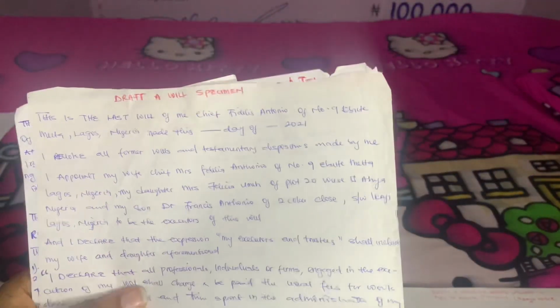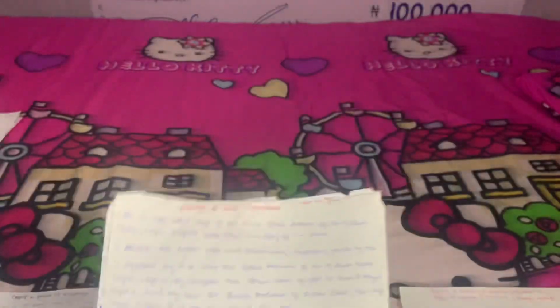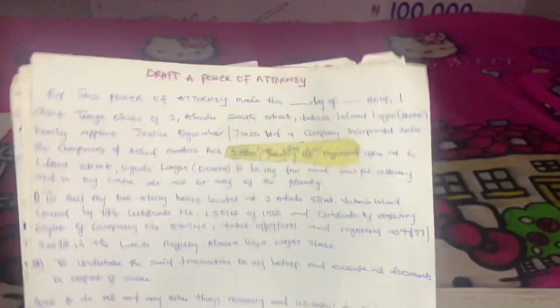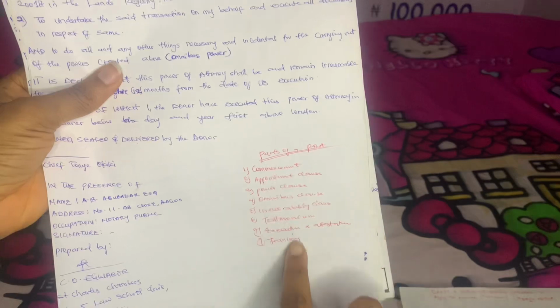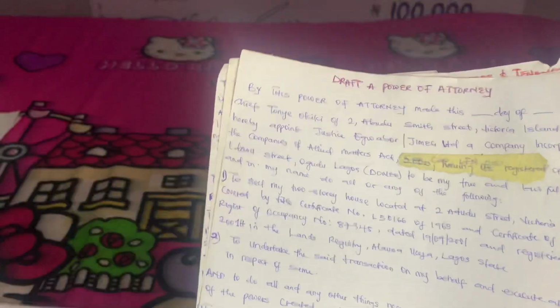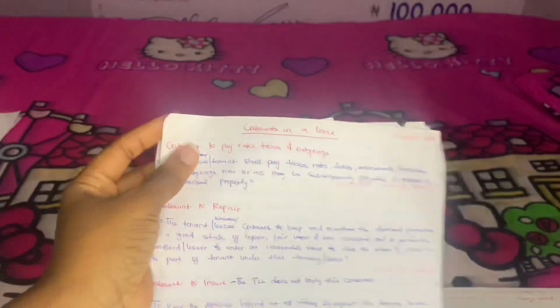Please make sure your drafts are standard. Standard, I mean what you are told in class. Every correction you are given on the draft, it should be as you were told in class. Correct draft, so that when you're memorizing and practicing, you won't make mistakes. This is also a draft of the power of attorney, and here I have the parts of the power of attorney listed out so that when I'm reading the draft, I'll also be looking at the parts and I'll get used to it.